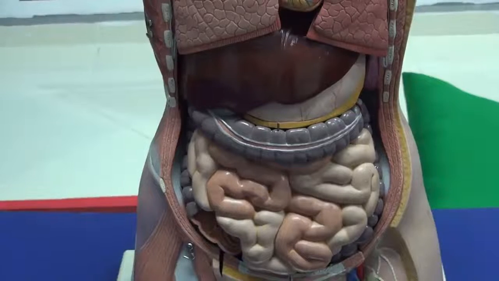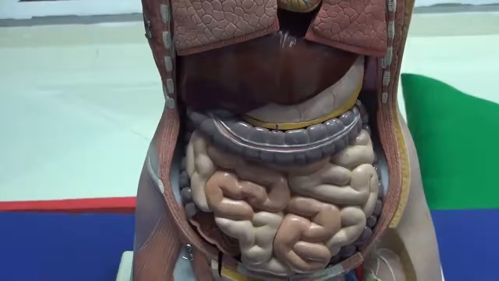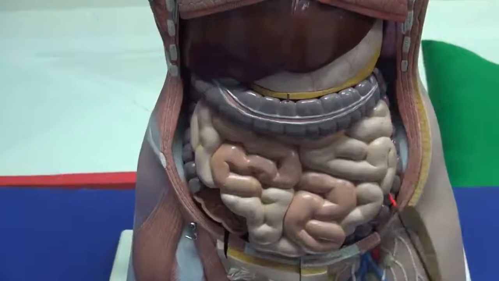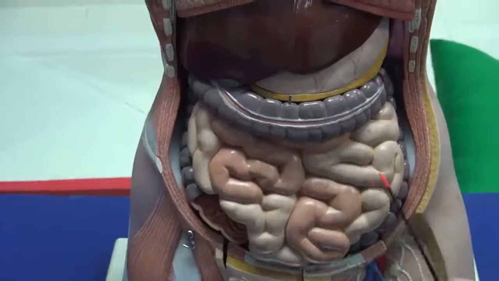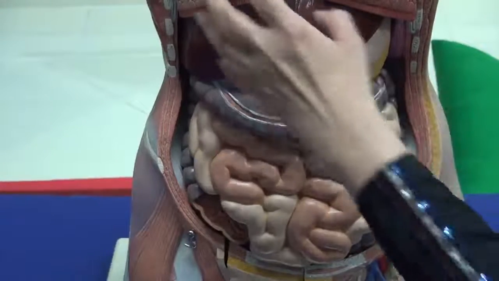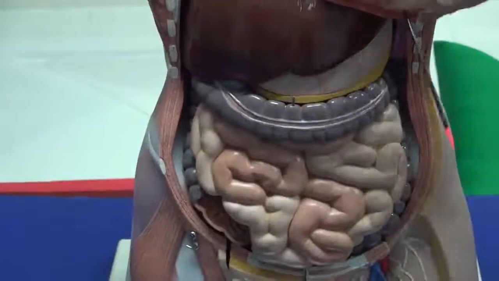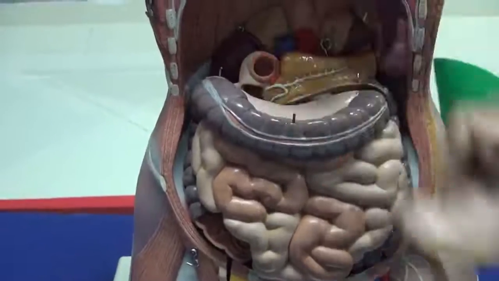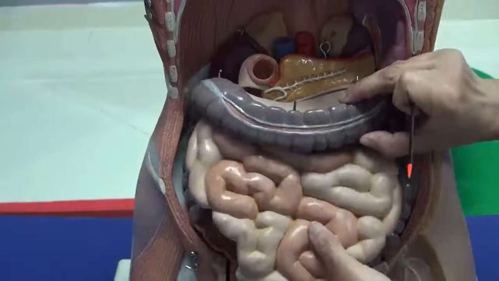Here we're going to have a look at the large intestine. So this is abdomen, large intestine, and this is small intestine, jejunum, ileum. To have a look clearly at the large intestine, we need to remove the other organs first. Okay, remove the liver, stomach, and the jejunum, ileum.